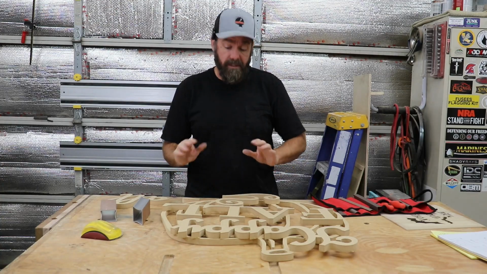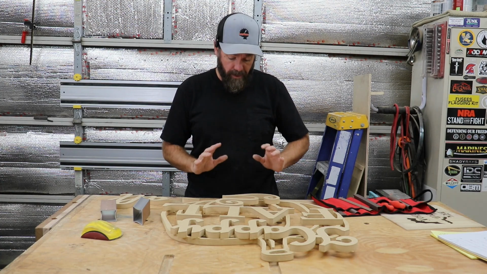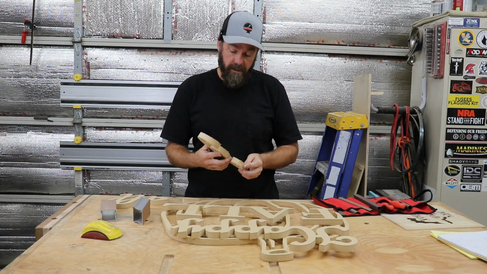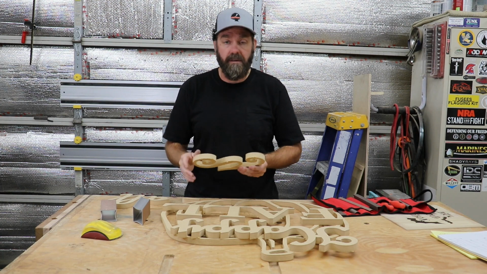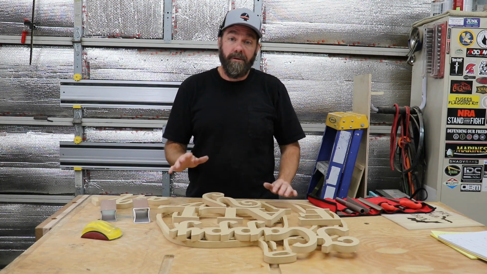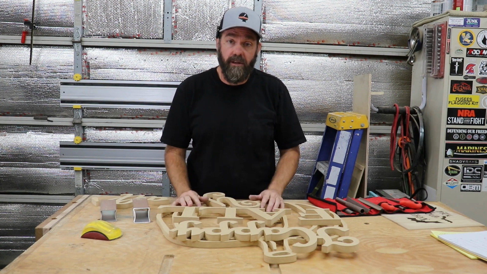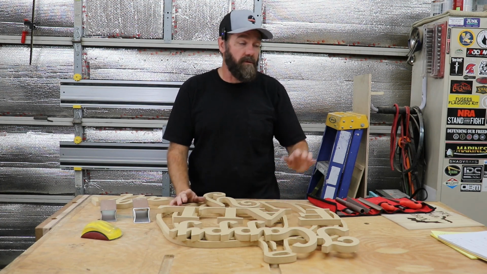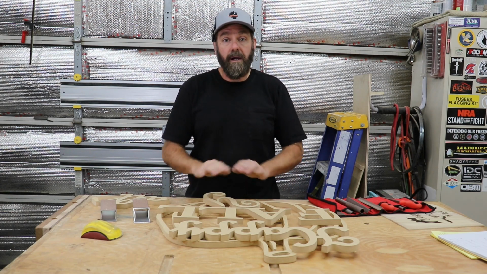All right, guys, all the cutting is done. I'm back in the main shop, and now I just have to do some sanding and cleanup on these pieces and get them ready for paint. And I'm not going to pretend that you want to sit there and watch me sand wood. So I'm going to shut the camera off. I'll put some music on, and I'll come back when this is all done.